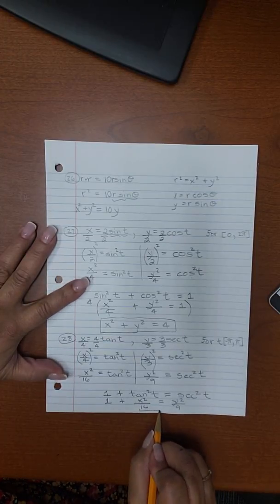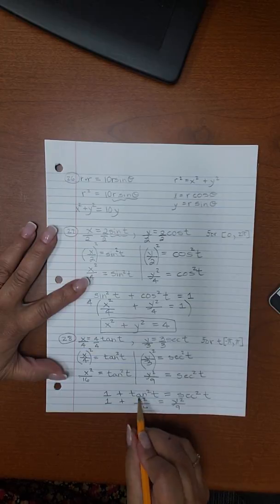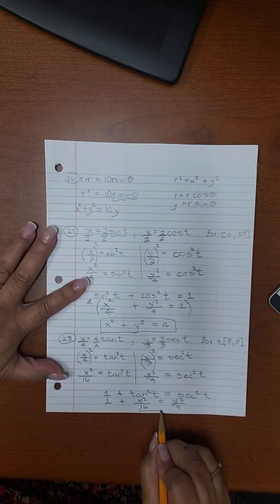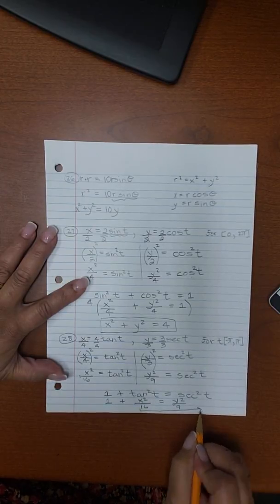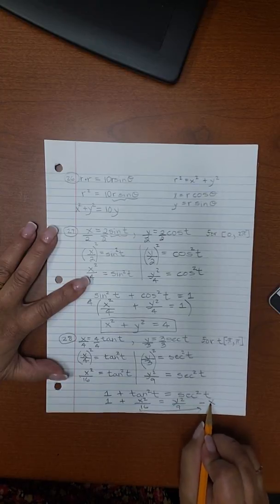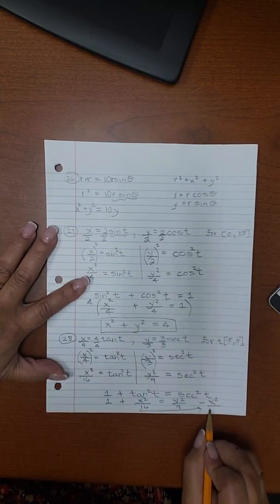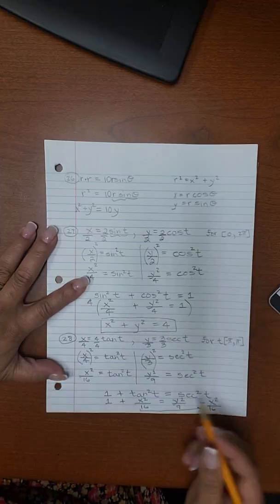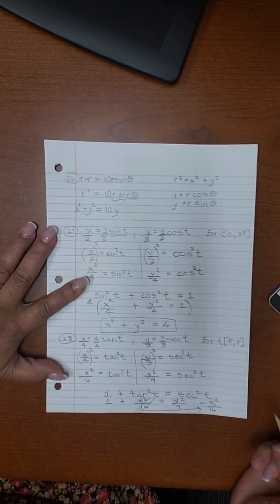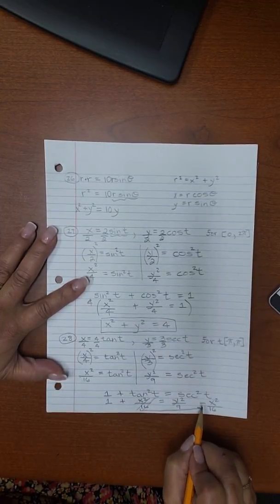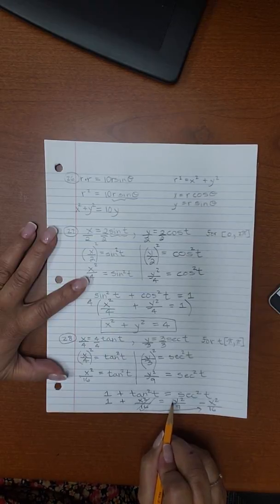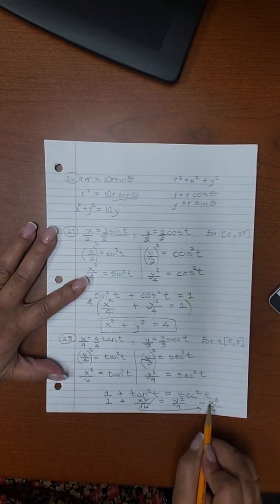So you need to move this term, positive x squared over 16, to the other side, at which point it becomes negative x squared over 16. Now you can see what the shape is, which is a hyperbola, because when one of the squared terms is positive yet the other one is negative, that is a hyperbola.